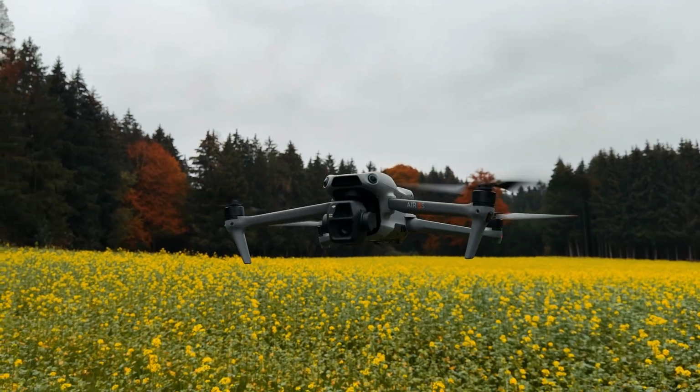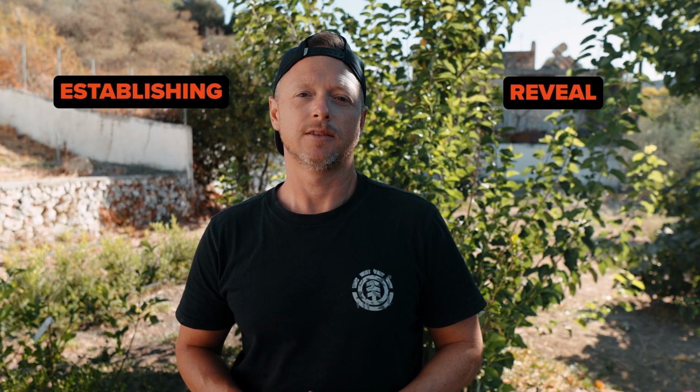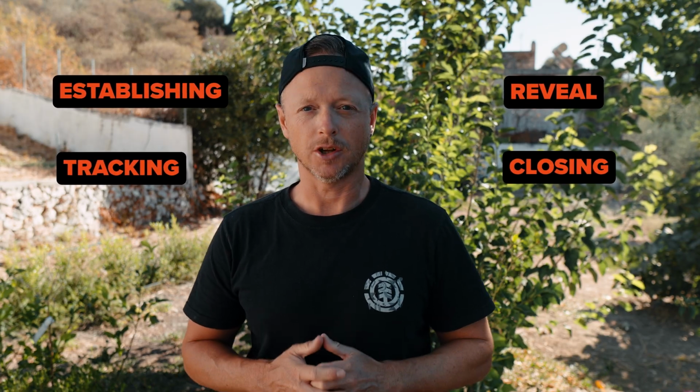So now that we know the basic techniques to influence the viewer's perception, we head over to another important part: shot variations. I clustered them in 4 different categories. Establishing shots, reveal shots, tracking shots, and closing shots.